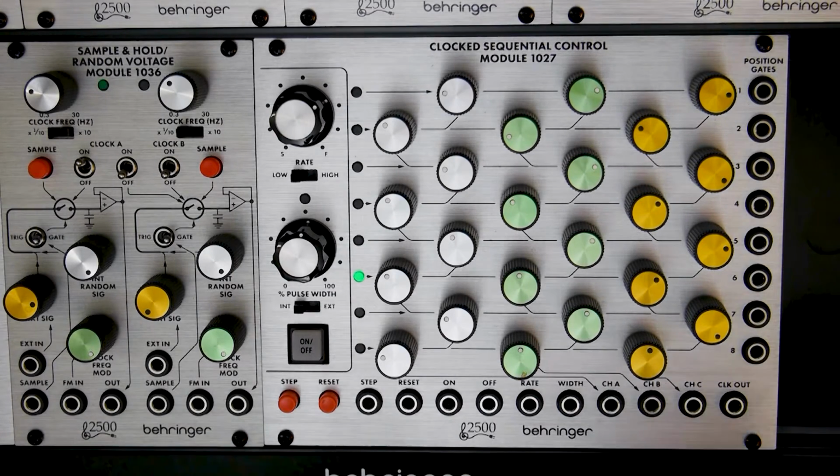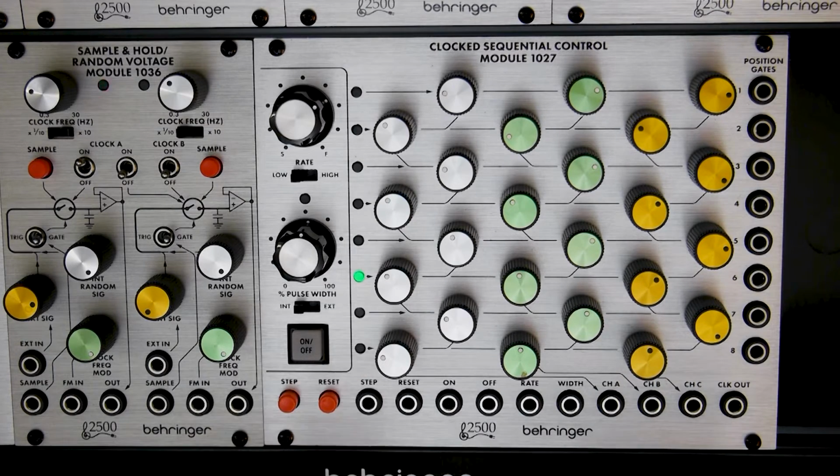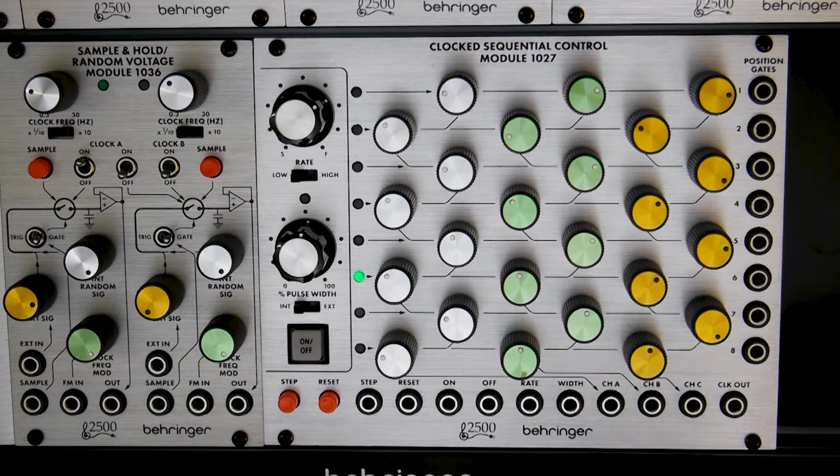Just let me give you a brief description of what an analog step sequencer is. An analog step sequencer for a modular synthesizer is a device that sends a series of control signals to a synthesizer module in a predetermined sequence, allowing for the creation of repeating patterns of notes or rhythmic sequences.